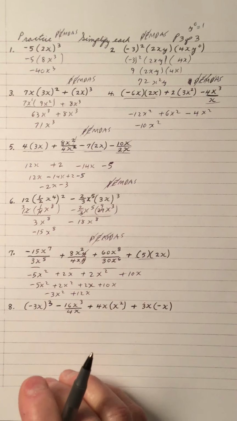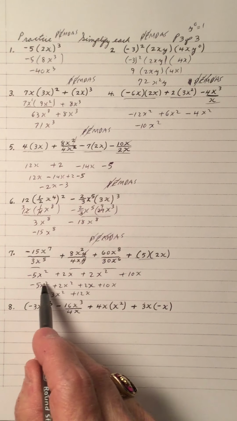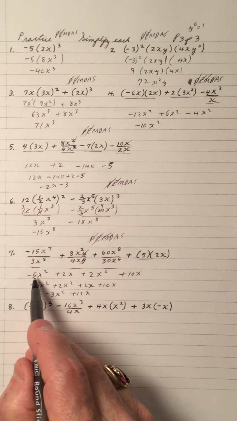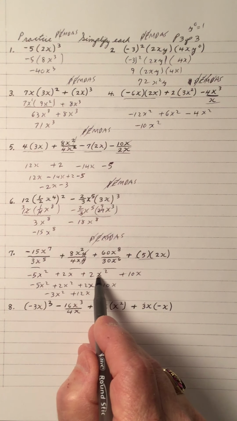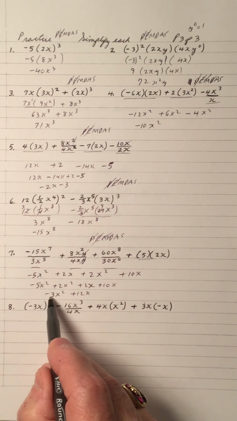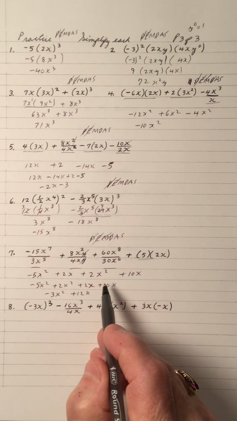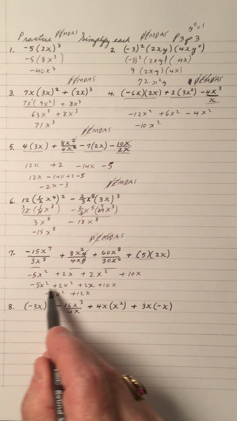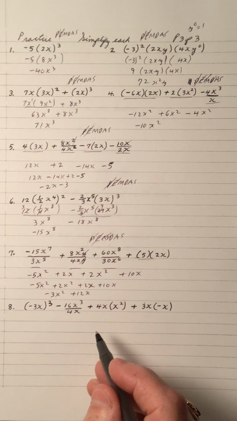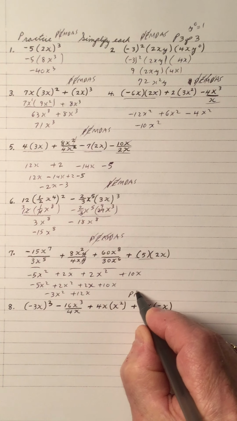You could have omitted this step right here if you're working a test and working fast. You could have just looked at these two and said, they're like, I'll add them and get the negative 3. They're the same, I'll add them and get a 12, omitting this step. But only when you know what you're doing do you want to omit this step. Keep practicing the same way all the time.